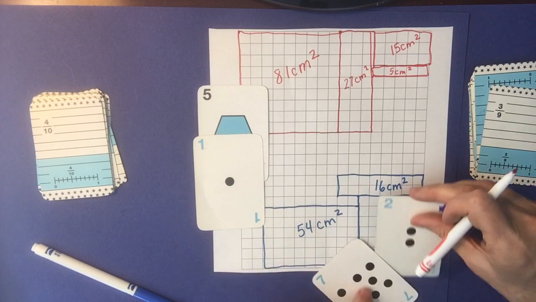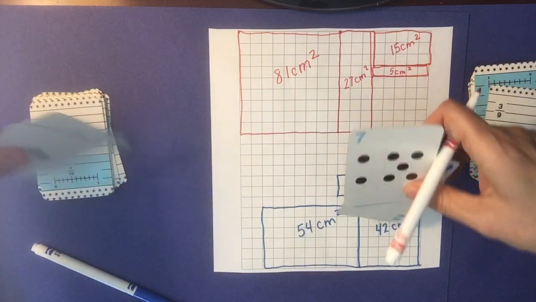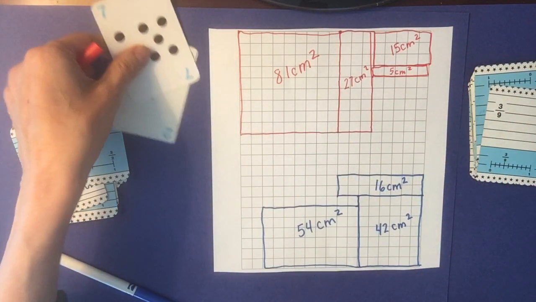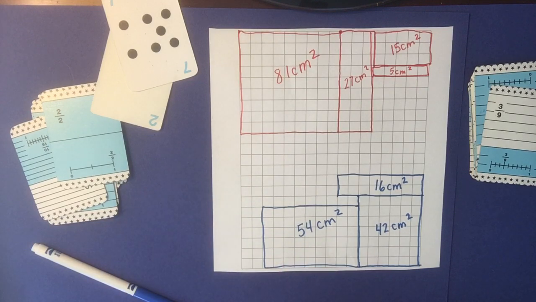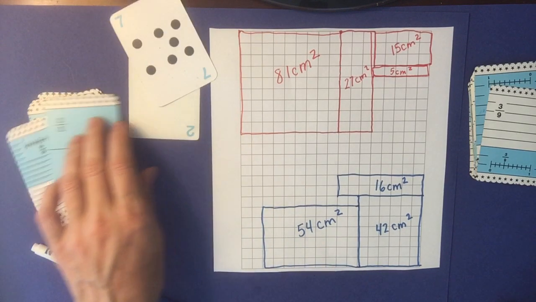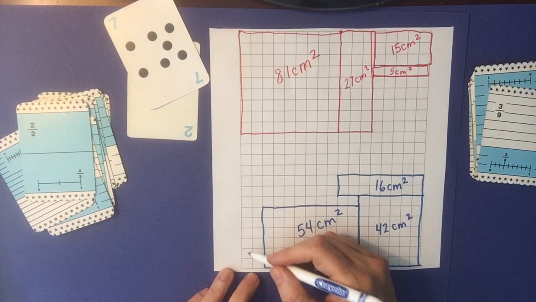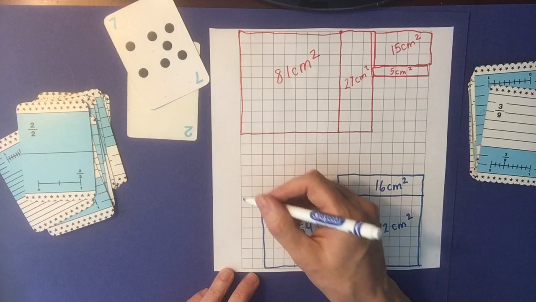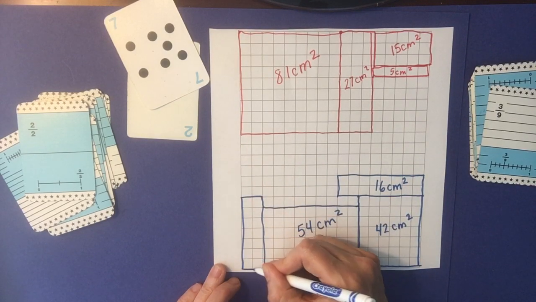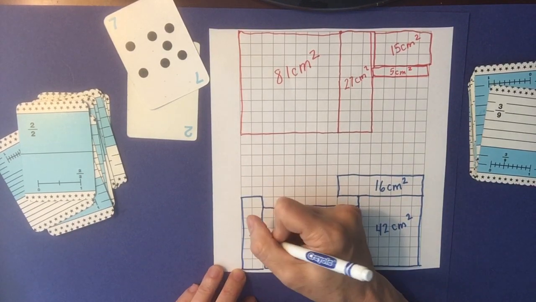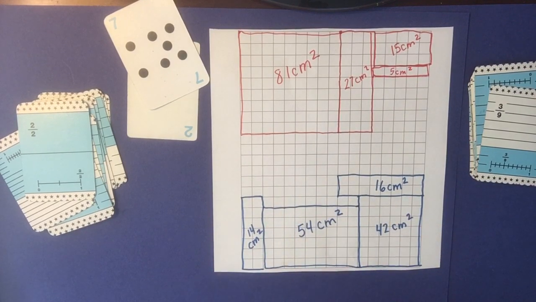My turn is 2 times 7. So now, I'll get these cards out of the way. 2 times 7. Do you see where I have a little space here that would be good to use? Because I might not get another math problem that's 2 times something, so I'm going to use it here. 1, 2, 3, 4, 5, 6, 7. So I'm going to draw my rectangle here. And 2 times 7 is 14. Well done. Okay, it's your turn.